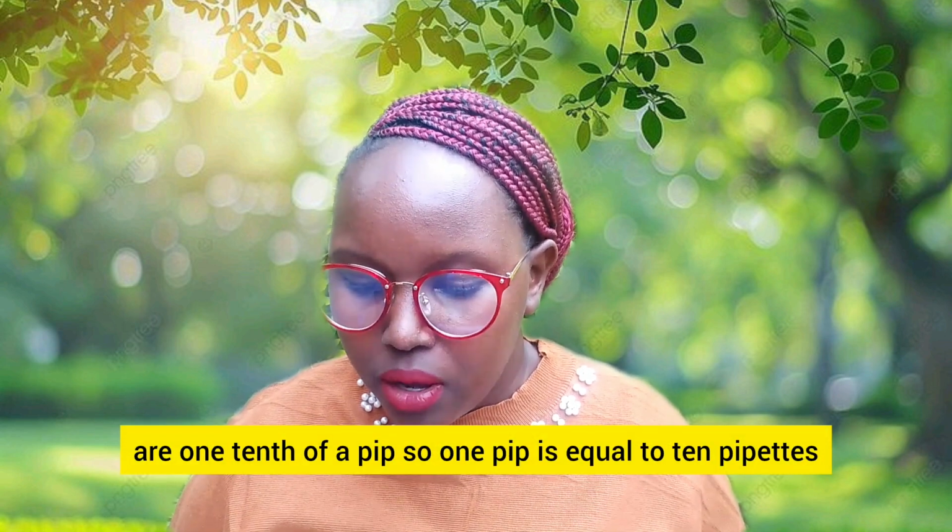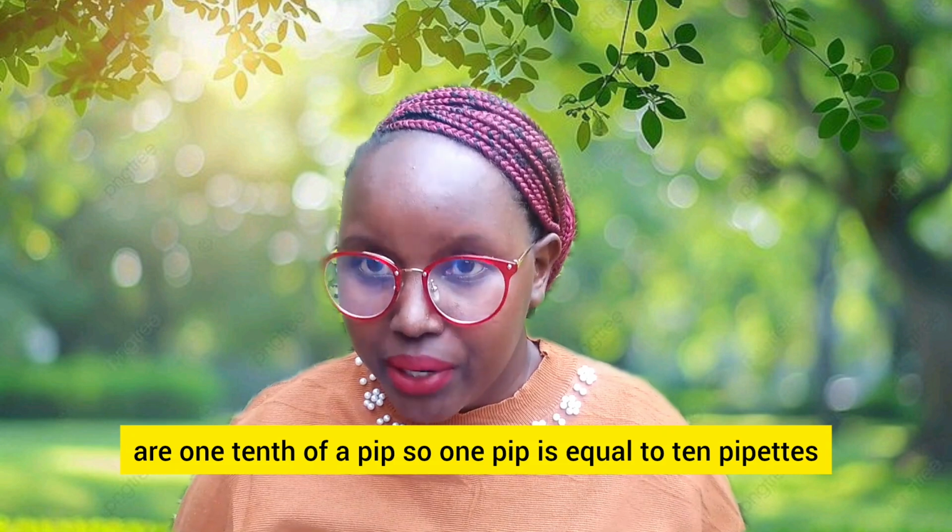So what are fractional pips? You might notice brokers quoting prices with a 5th decimal, for example 1.10003. The last digit is called a fractional pip or pipette, 1/10 of a pip. So 1 pip is equal to 10 pipettes. Most traders ignore pipettes when calculating risks. It's good to know so that you can do your risk management with efficiency.